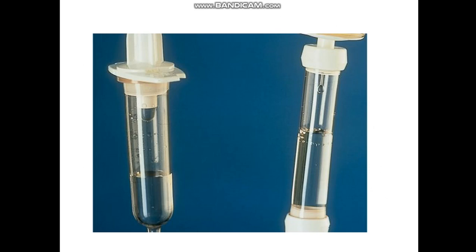Then these are the two different drip sets. Here this one is the macro drip set, where the size of the drop is very large, and this is the micro drip set. Here the micro drops are coming from this area, and the size of the drop is smaller than the macro drip set.